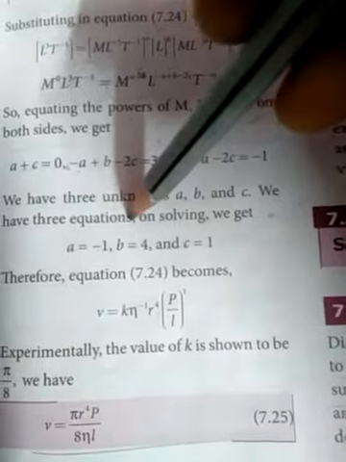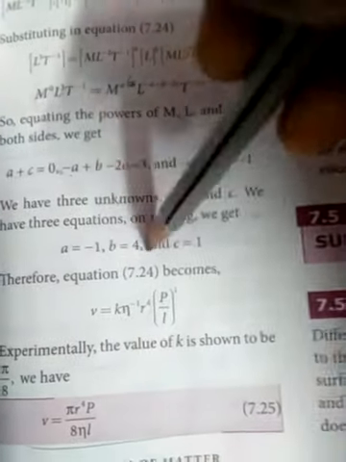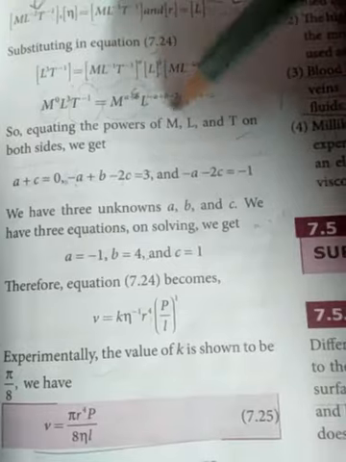Solving these algebraic equations, we get the values a equals minus 1, b equals 4, and c equals 1. We apply these values to the first formula.